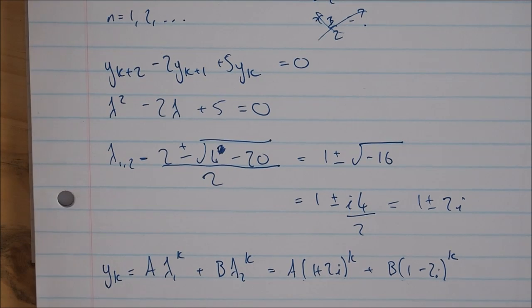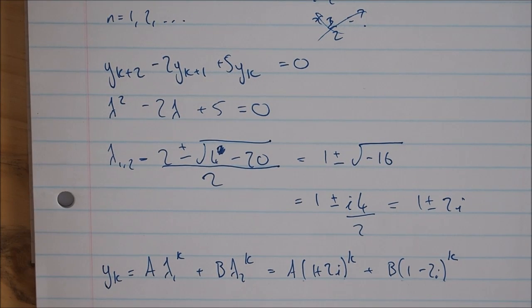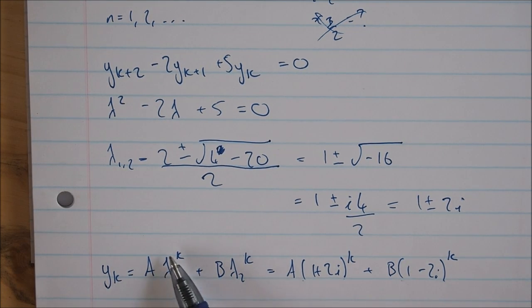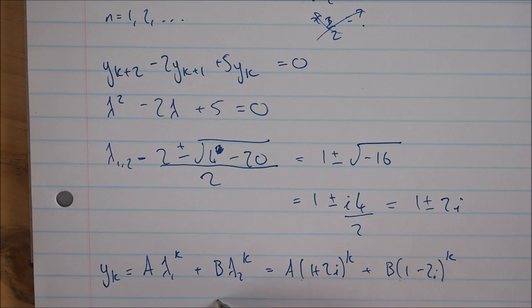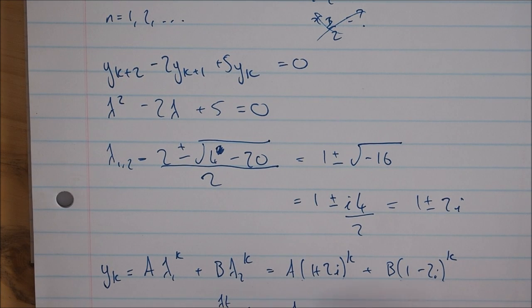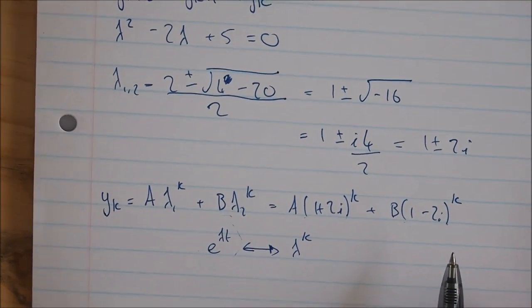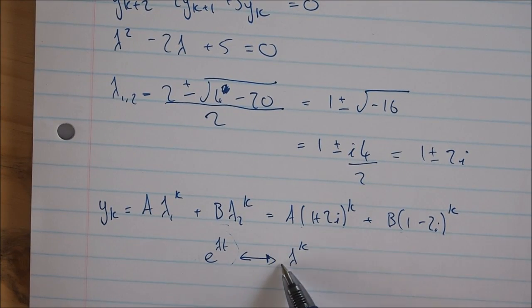In any case, so that's the general equation for a second order difference equation. So it's really straightforward. Calculate the eigenvalues, write it down in the general form, and there it is. And it's very similar. So instead of having e to the lambda x or e to the lambda t, we just have lambda to the power of k. And so there's this analogy between e to the lambda t and lambda to the power of k. So this is in the continuous case, and this is in the discrete case.